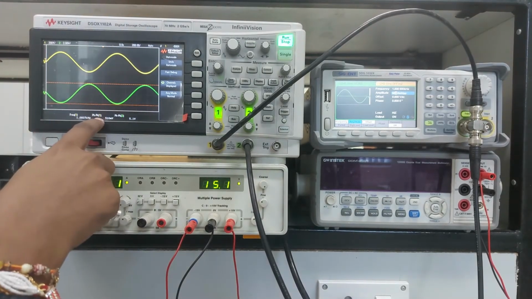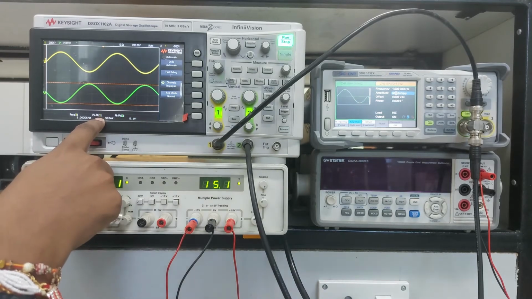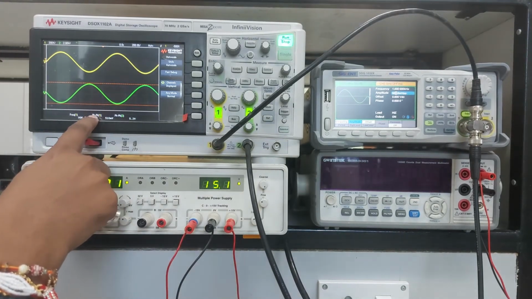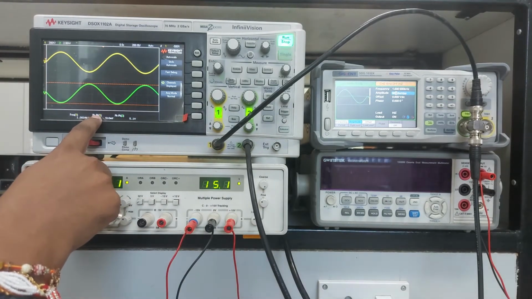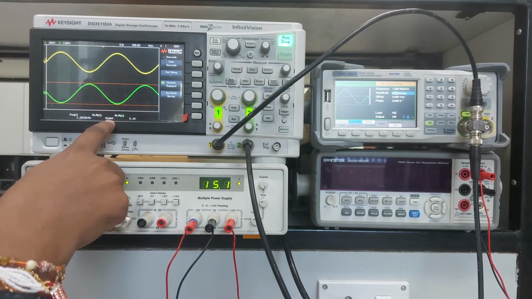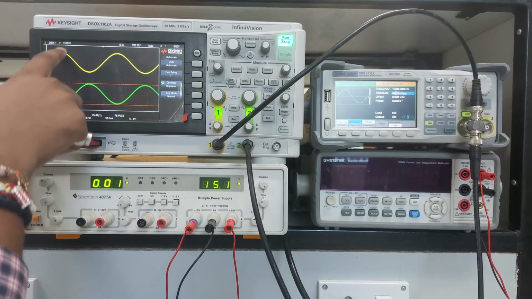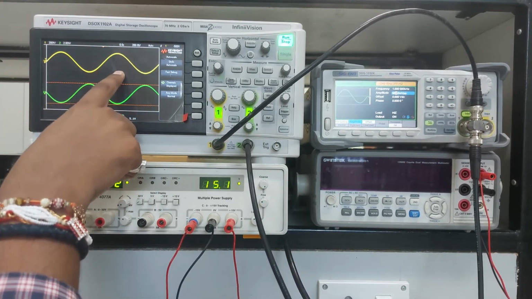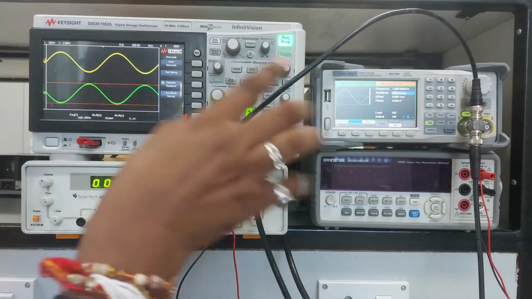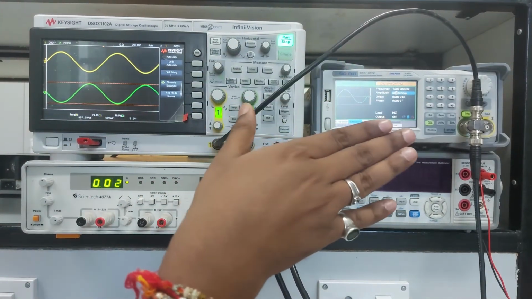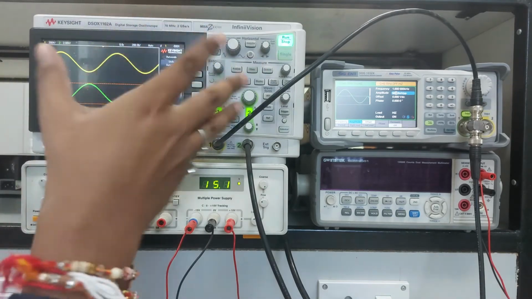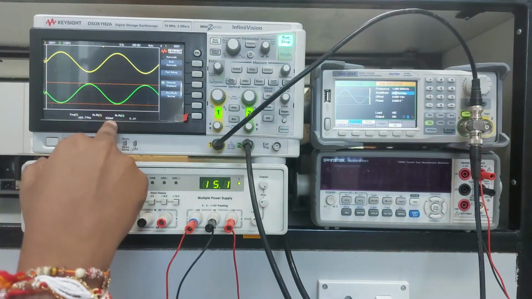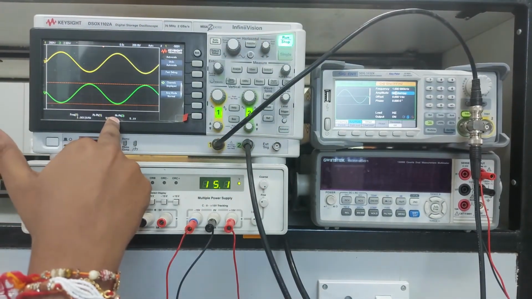And if you see the peak to peak amplitude, this is channel 1, the yellow one. Right now it is 510 millivolt peak to peak. This DSO measures the amplitude of the input signal as 510. However, we are giving exactly 500 millivolt, but we are getting 510. There is an instrumental error, so we can assume it as 500 millivolt.